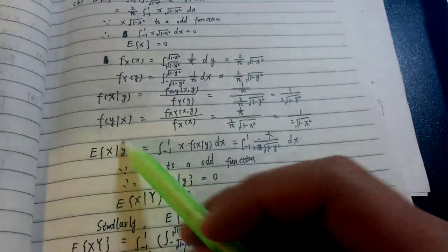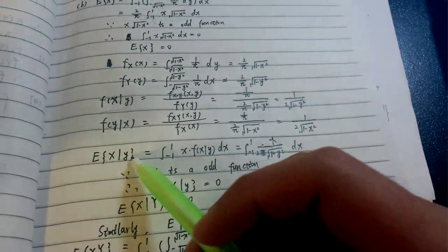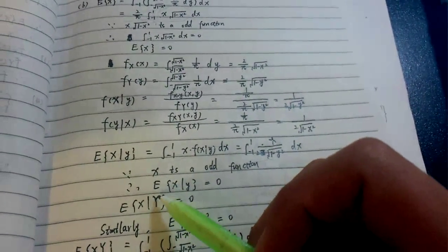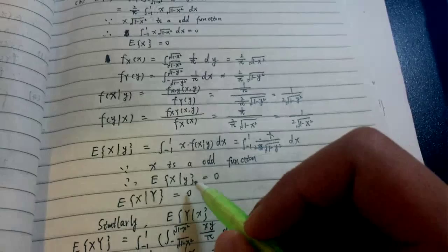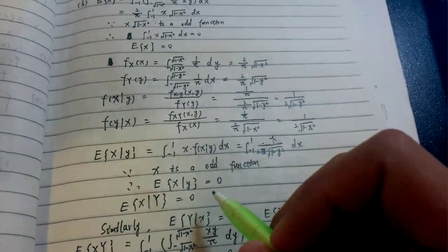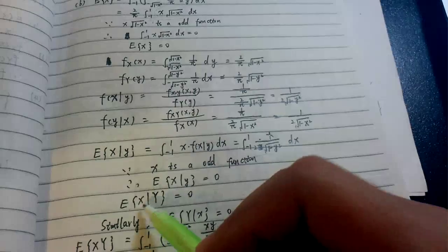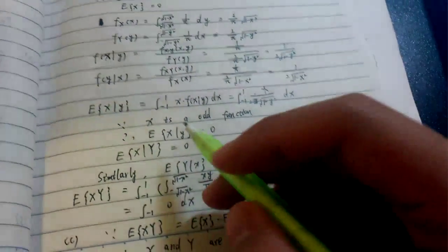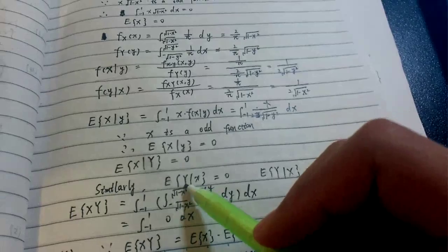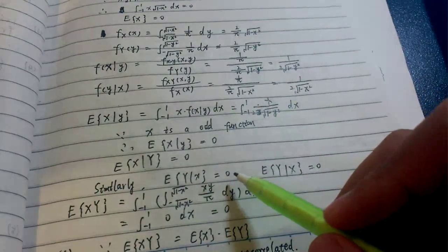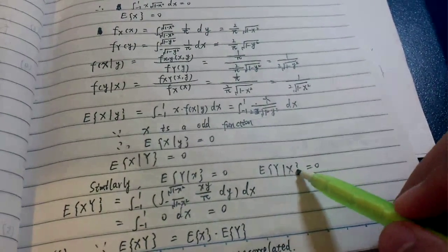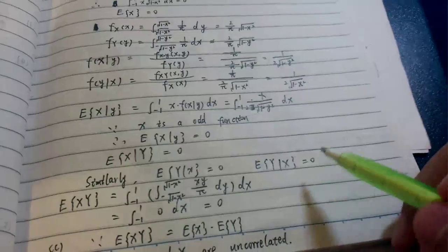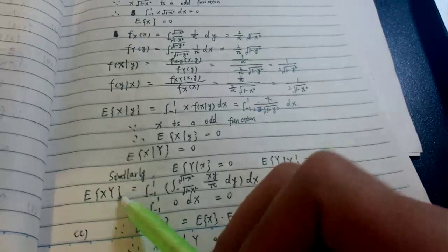And for these two parts, we just rewrite small y to capital Y. These two parts are equal, so E[X|Y] is equal to 0. Similarly, we can get E[Y|X] is 0. Then for the last part we will calculate E[XY].